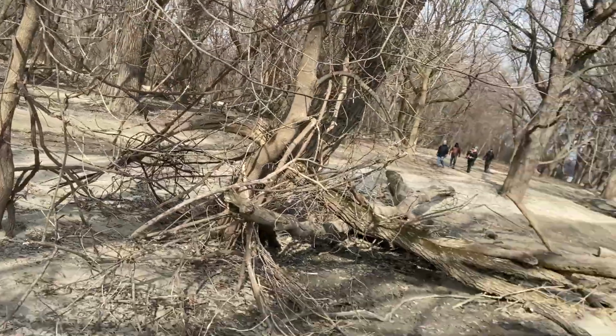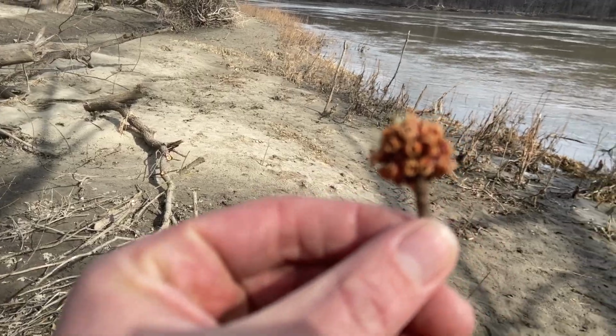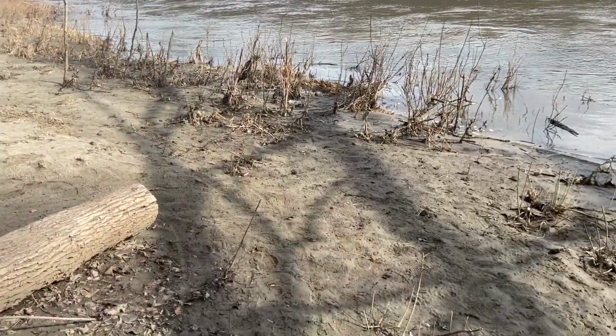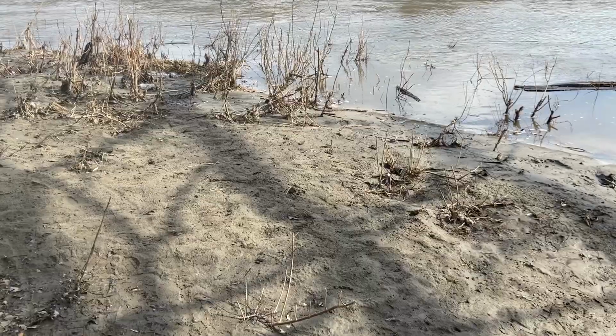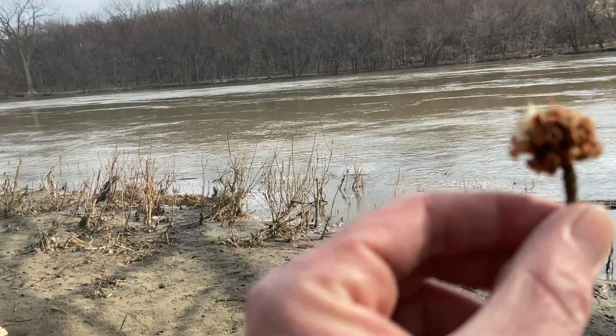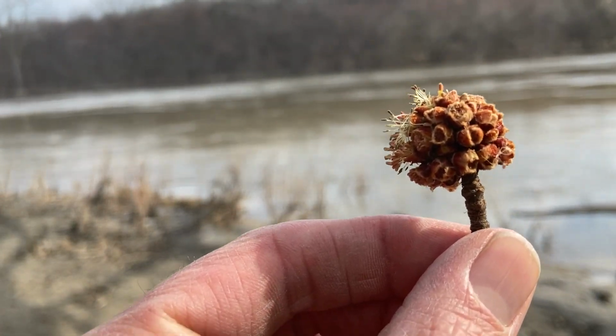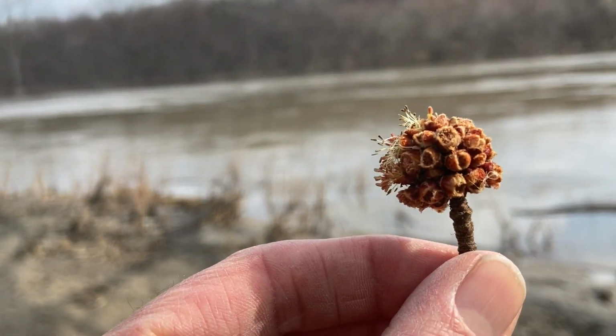So one thing I wanted to show you, an observation I've made here, is looking at the trees. Some of the trees here we're looking at, I have, if I can get it in focus, a bud from what looks to be a maple. Where is it? Right there. As you can see, there's some flowering structures on this bud.